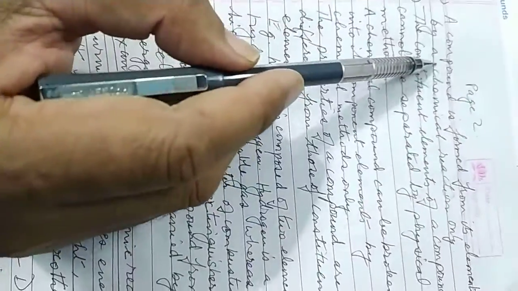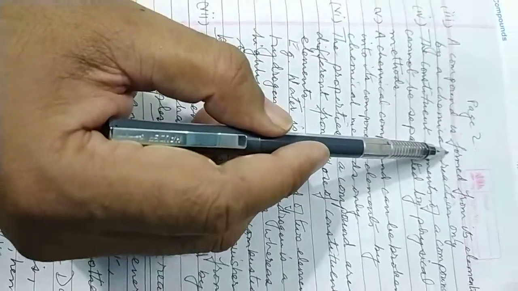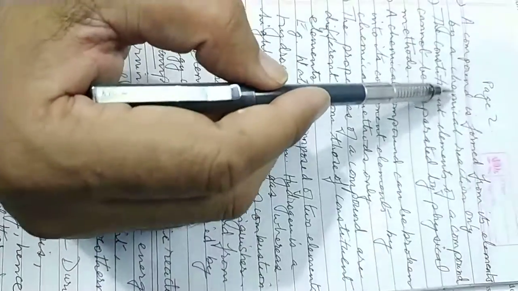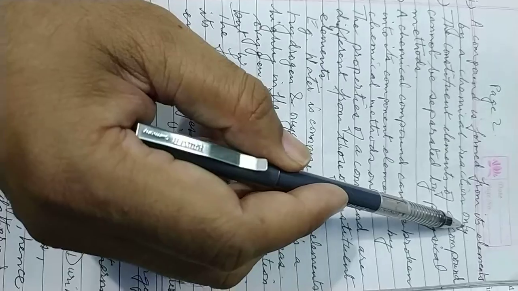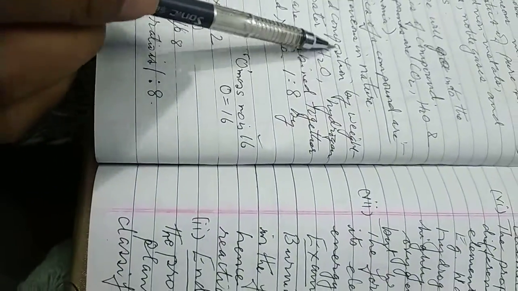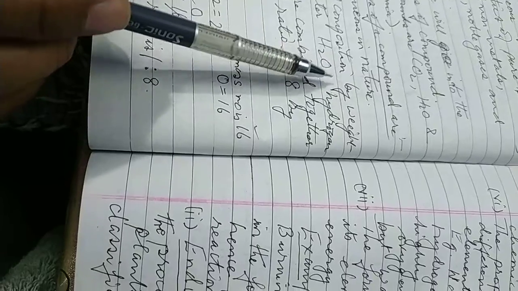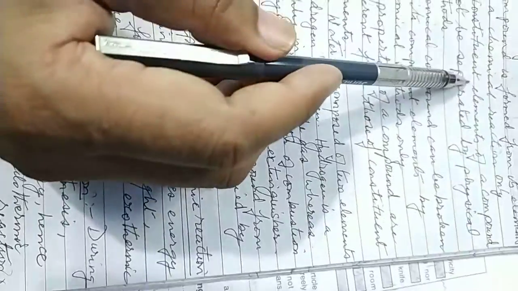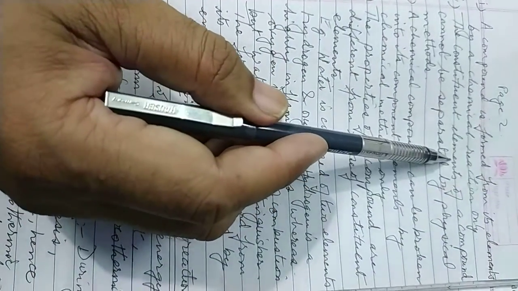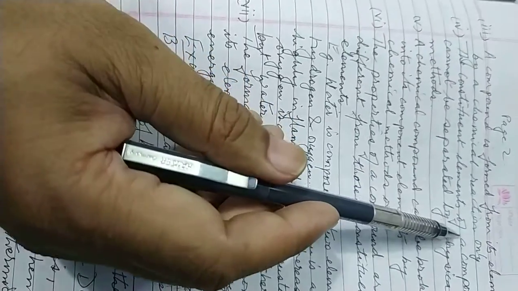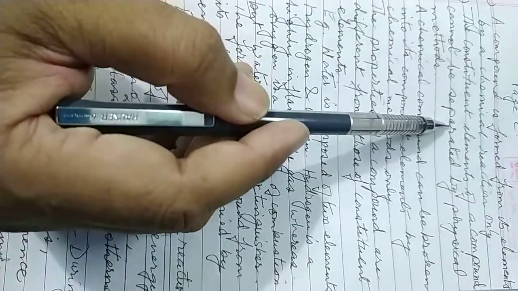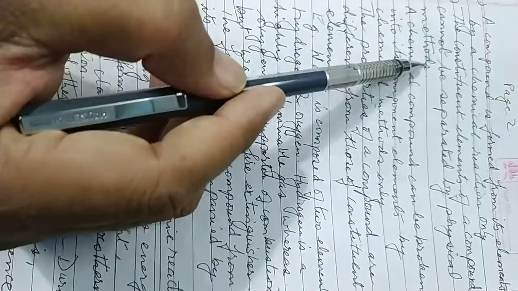Then we come to another characteristic of compound. A compound is formed from its elements by chemical reaction only. These elements stick together by chemical reaction only. The constituent elements, for example in water, hydrogen and oxygen, cannot be separated by physical means.